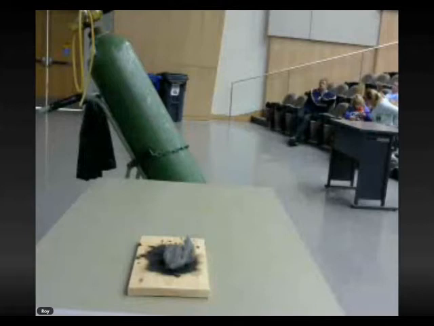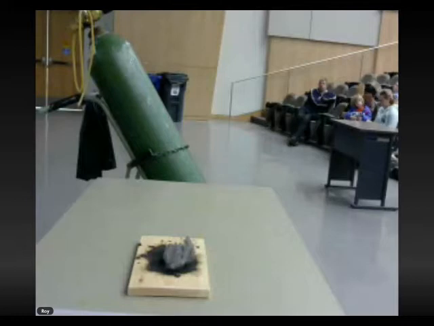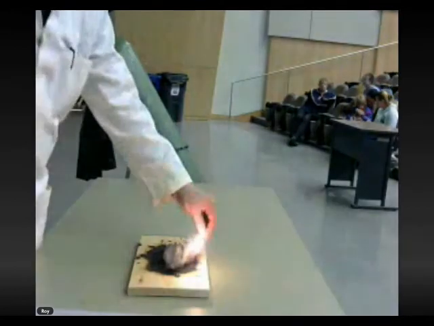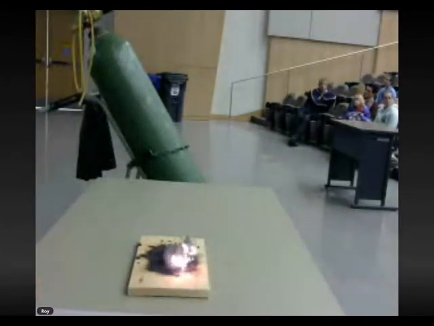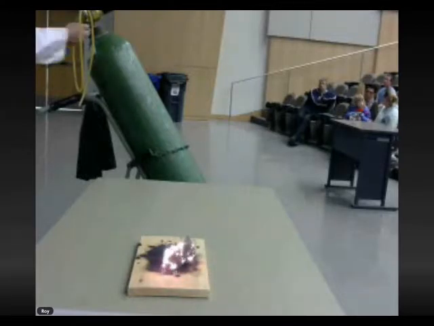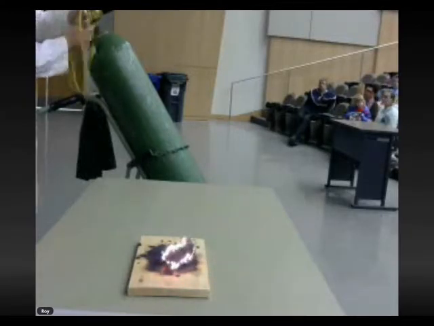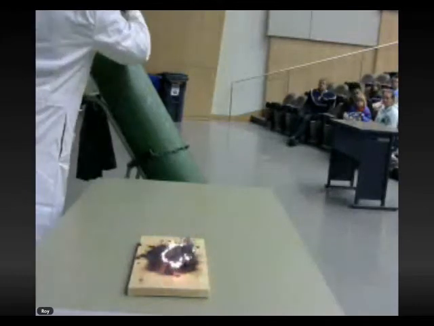That's actually not bad. An interesting thing about steel wool, though, lighting is an issue in this room. I'm going to do this. I can actually light it. And steel wool will actually burn. It's burning.